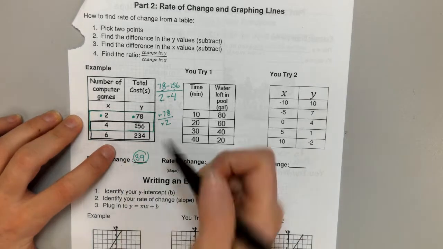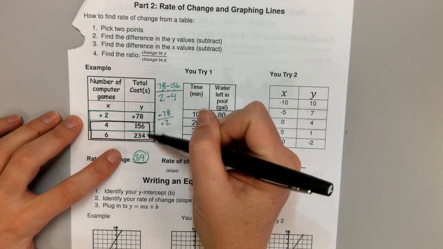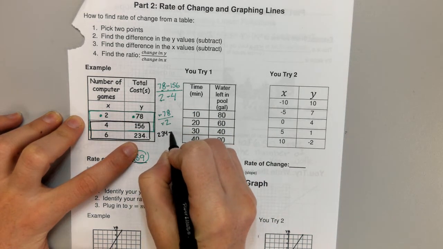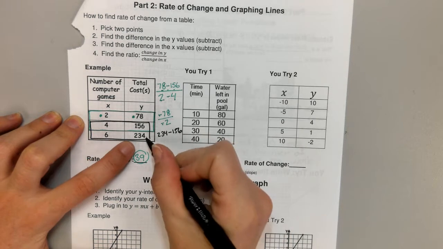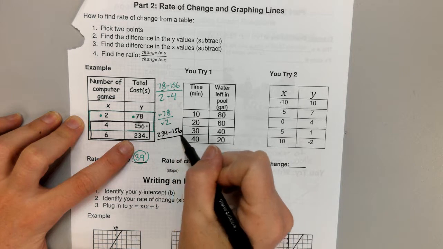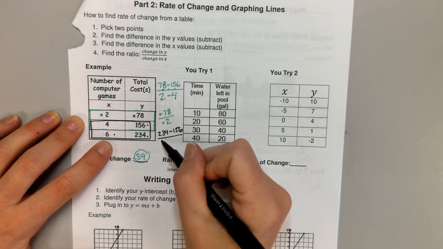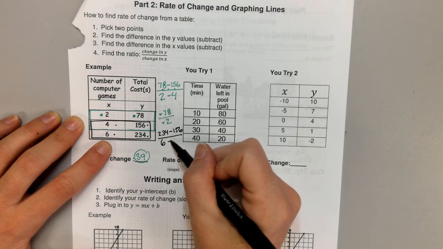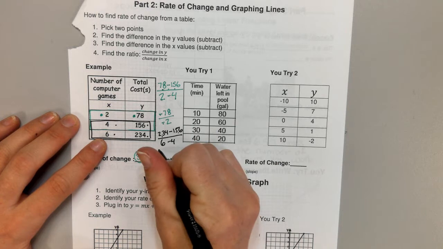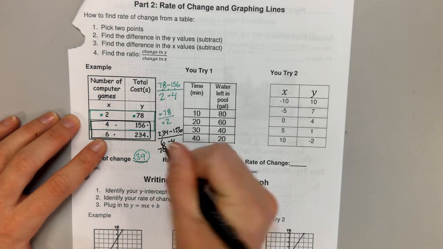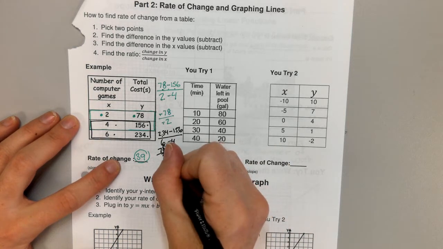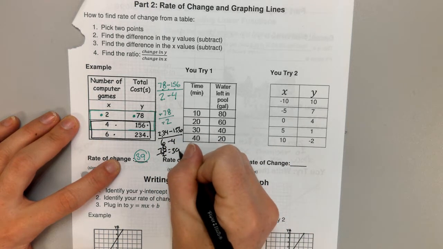So, last time I did the top minus the bottom. This time I'm going to do it the other way. 234 minus 156. So I started with the bottom number, and I'm subtracting the number up top. Start with the 6, the bottom number, subtract 4. 234 minus 156 is 78. 6 minus 4 is 2. And again, 78 divided by 2 is 39.